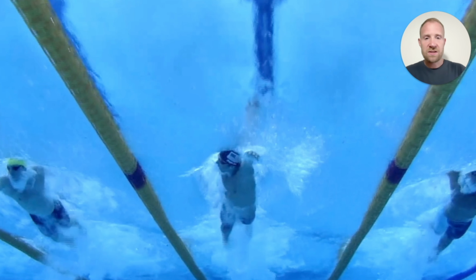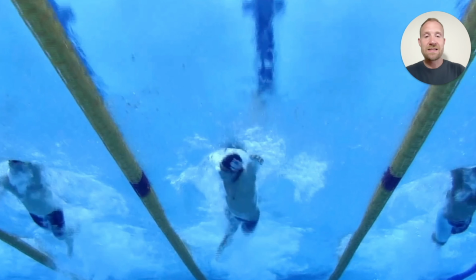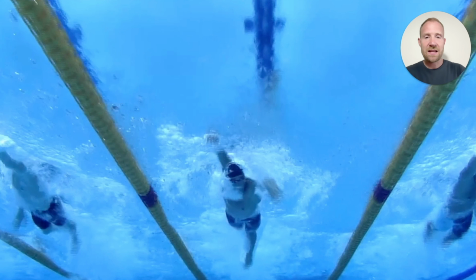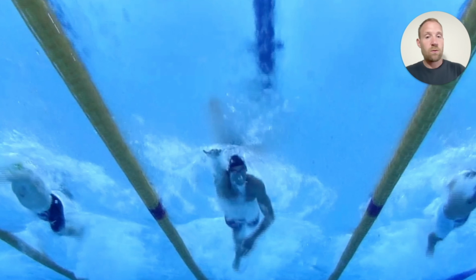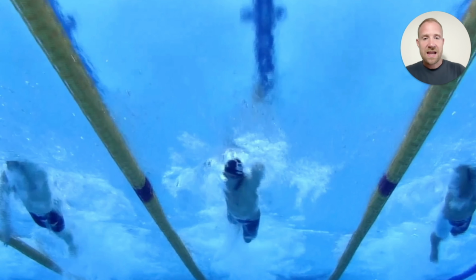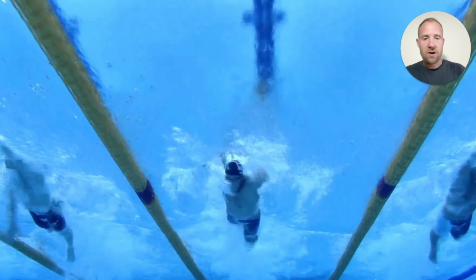So what happens here is he's on his left side, and he needs to get over to his right side so that he can set up his stroke. Boom, there's the left-sided kick. Now he's flat. Boom, there's the right-sided kick, which keeps him stable, and you can see how quickly he shifts from the left side right here to flat.